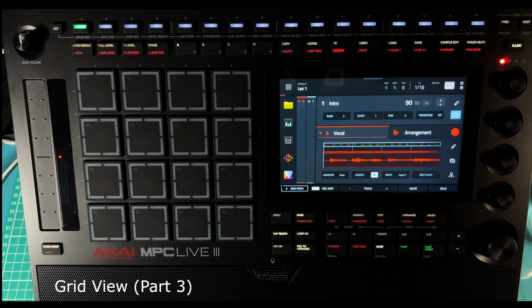This is part 3 of my grid view tutorial series, and I'm going to be talking about audio track warping in this particular video. I'm going to be concentrating on just that. So this is my track 4 and it's got this "ooh".